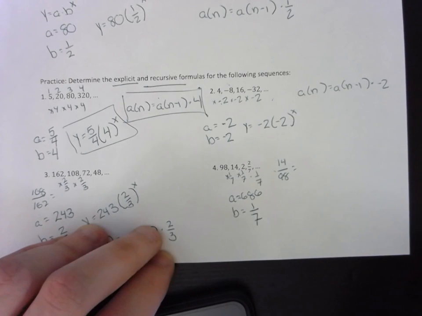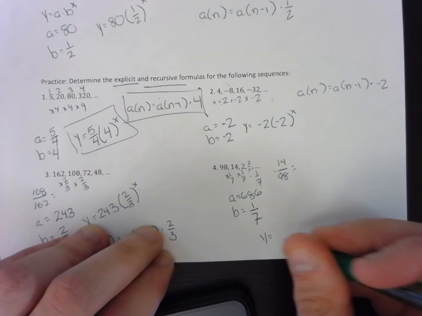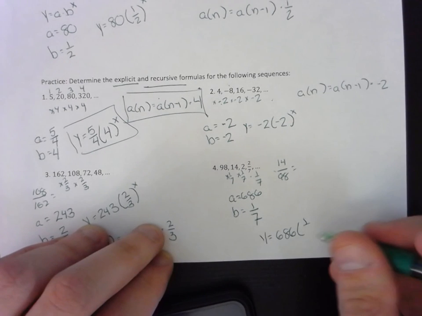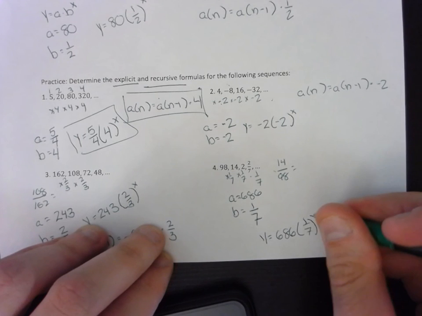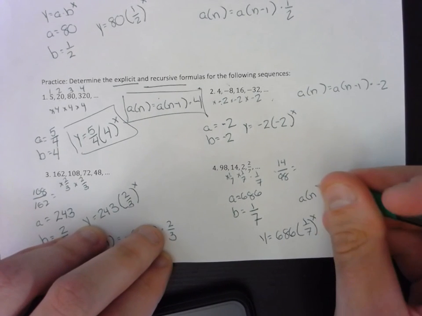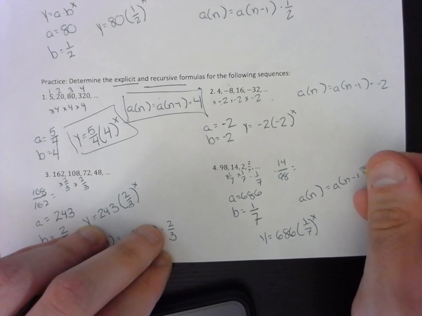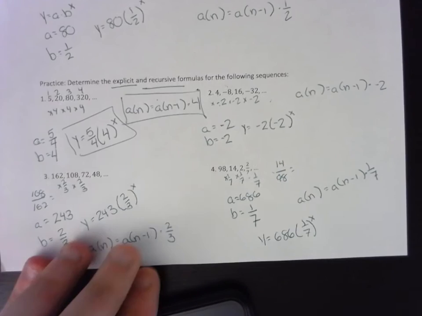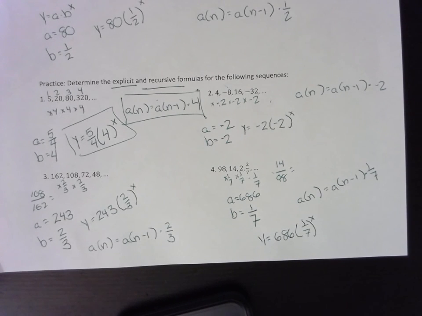So y equals 686 multiplied by our growth rate, or in this case decay rate, 1/7 raised to the x power. Our recursive formula is just the previous term multiplied by our common ratio, which is 1/7, and you're done. Again, guys, geometric and arithmetic sequences aren't that bad. They're quite easy, as long as you understand how to create both types of formulas, whether it's explicit or recursive. So hopefully you understood that. It's a quick lesson. There's no backside because, again, there's nothing else we can really do with geometric sequences.